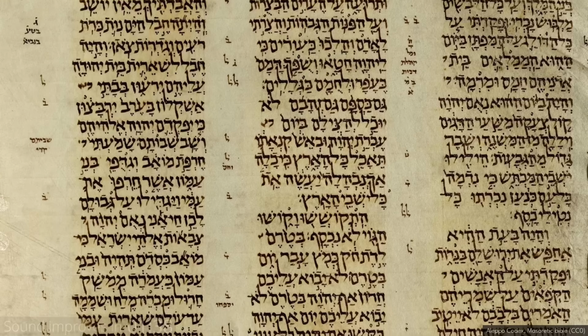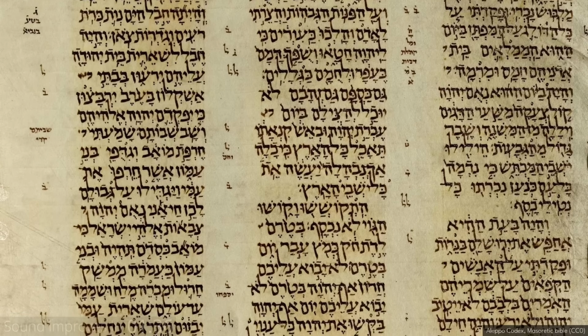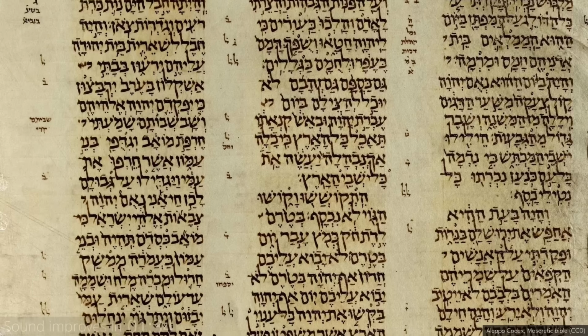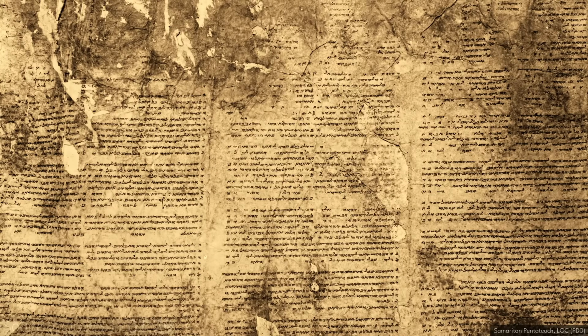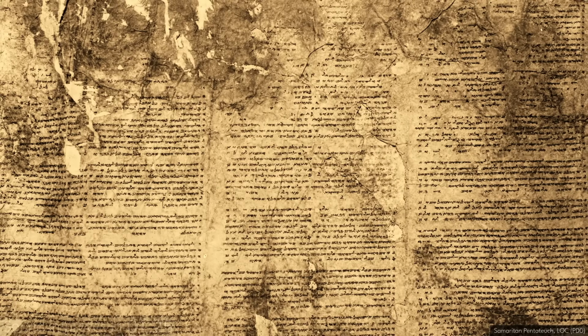We have many versions of the Old Testament. We have the Old Testament in the Masoretic version. That is the official version. We have the Old Testament of the Samaritans, which contains 300 differences from the Masoretic.